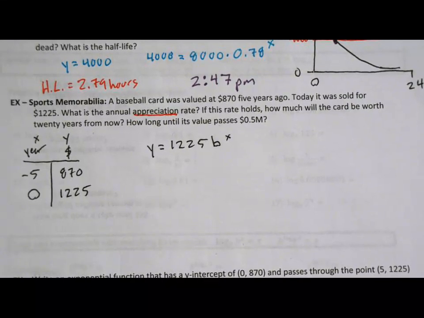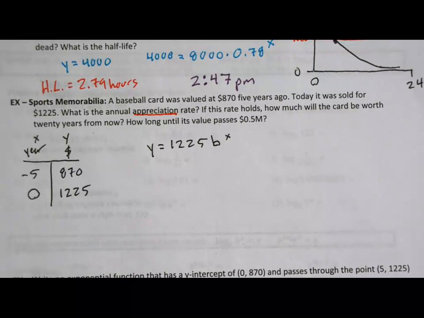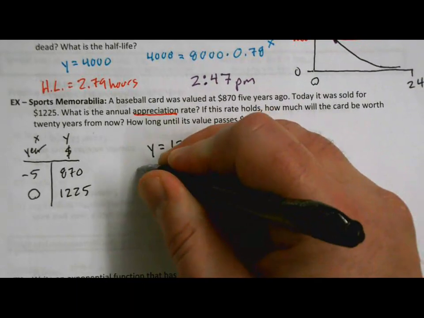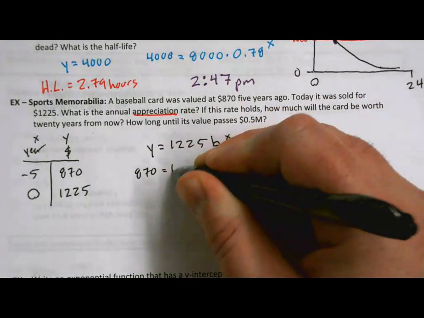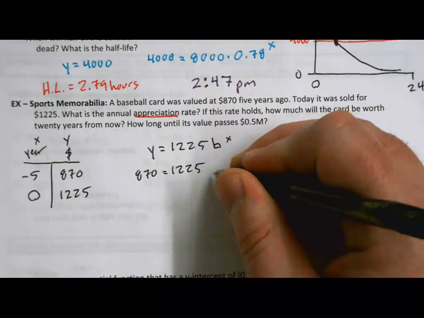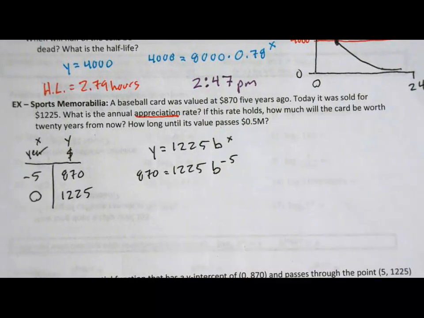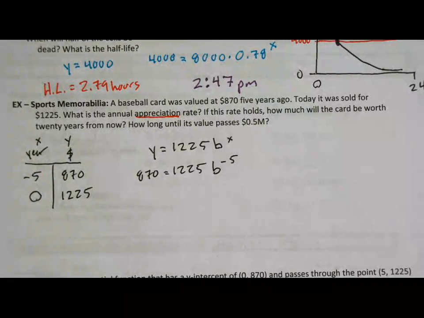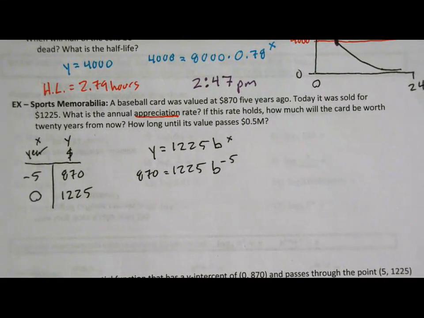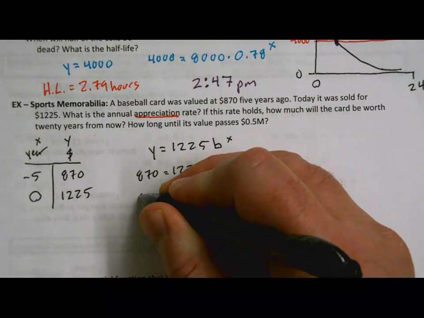In order to solve for it, we will need to find some x and y values that we can substitute in. So you guys did some problems like this in your assignment, right? They weren't word problems. You got a graph with points, but we've got a table with points. We'll do it the same way. So 870 equals 1225 times b to the negative 5. And we'll do a little bit of algebra to figure out what this is. So let's divide on both sides by 1225.